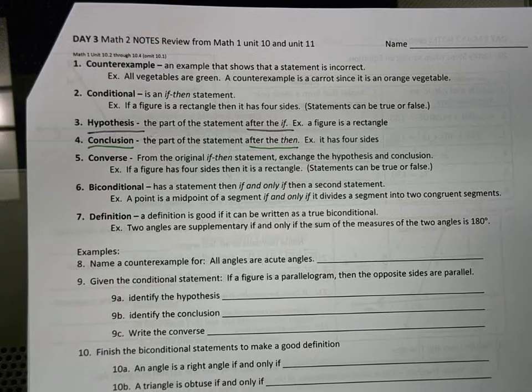Converse. Do I have somebody to read converse? Thank you. So notice how on all if and then statements, it can be true or false.